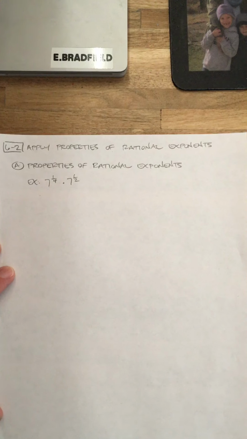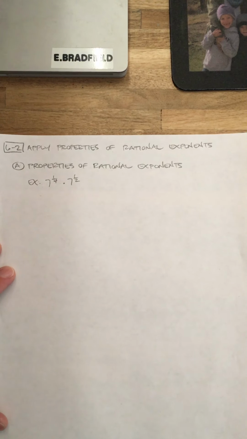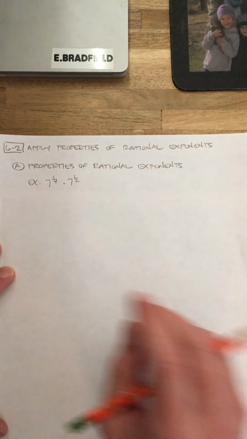Today's going to be a two-parter, so let's settle in. Here we go. Today we're going to apply properties of rational exponents. We're also going to do some stuff with properties of radicals, too. That's typically what I like to work with, but you guys need to be pretty skilled with both of them, especially the properties of rational exponents. So let's get this copied down.